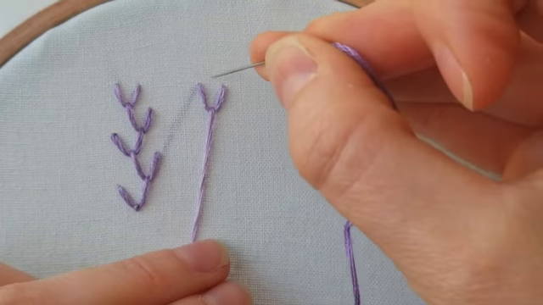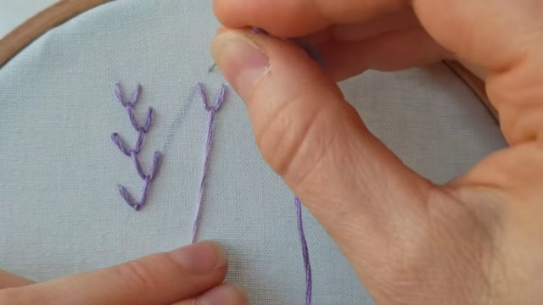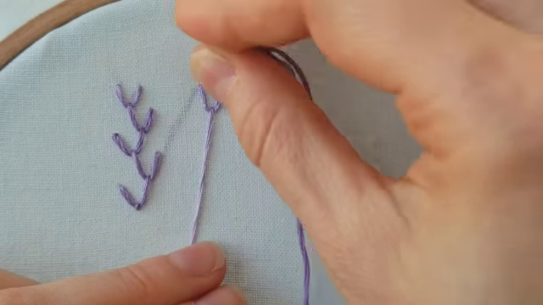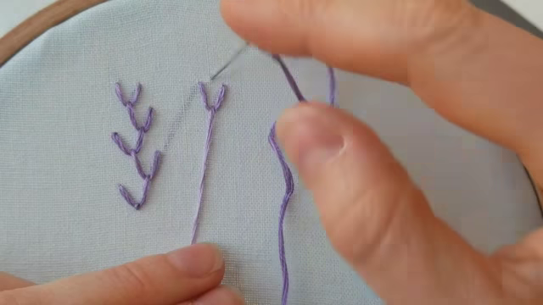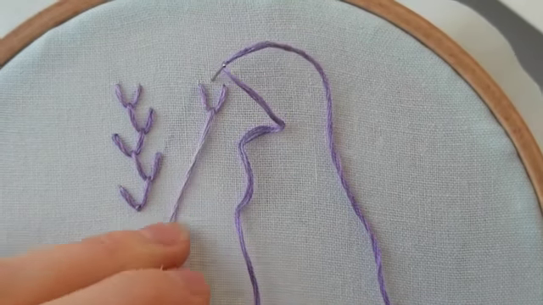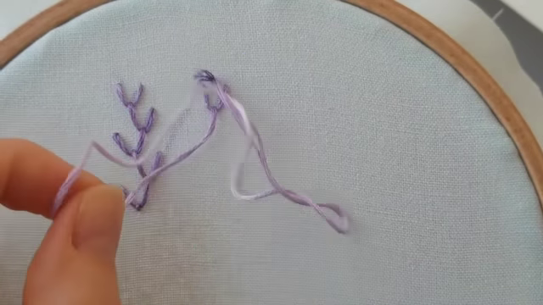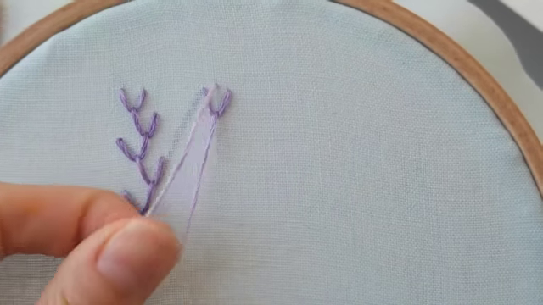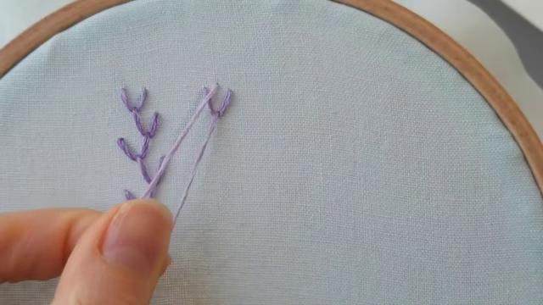I'm going to go down in the middle, and you can make it the same length as these. It kind of looks better to make it a little bit longer. It's coming up a little bit above. Now hold on here, right? Because if I don't hold on, this is going to happen, right? We don't want that. We're going to hold on because we're going to use this loop here in a second.